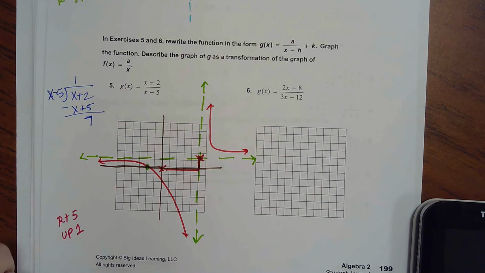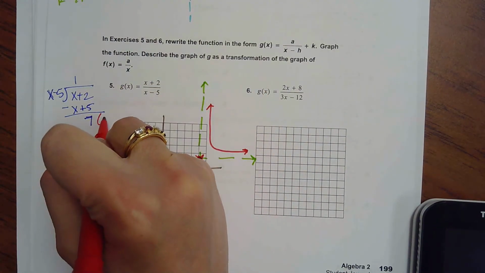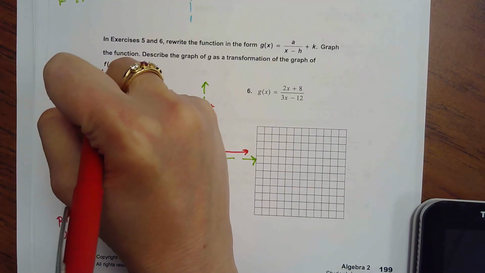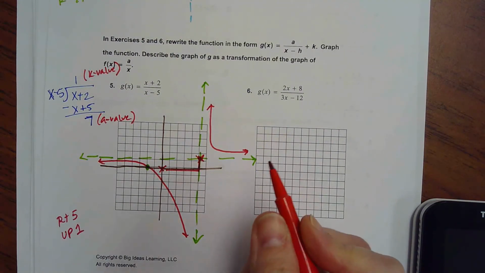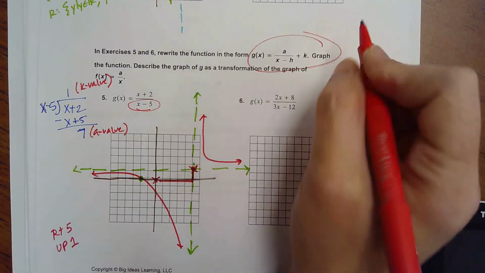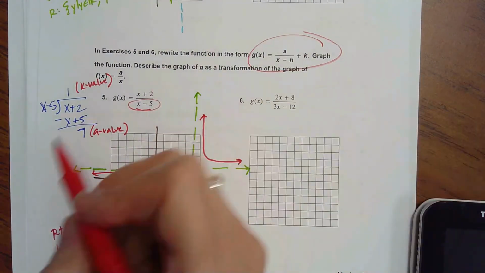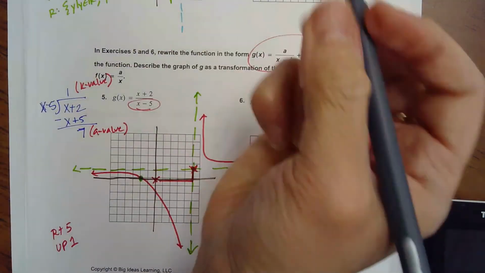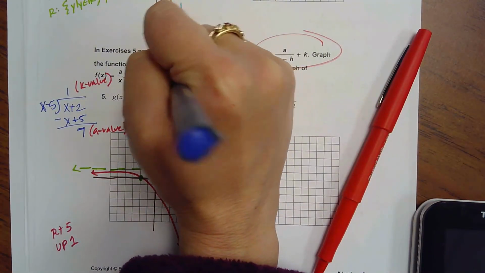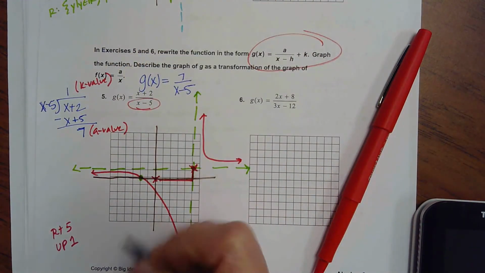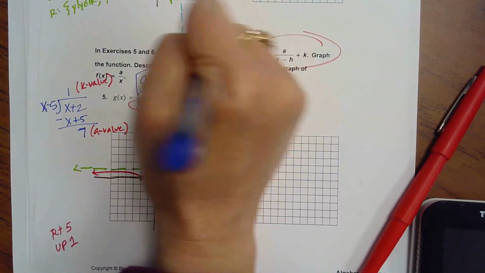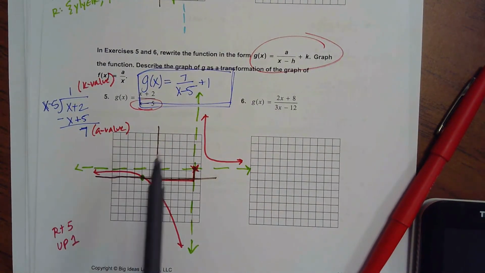So once you do your polynomial division, this becomes your a value. Your remainder is your a value, and this becomes your k value. We already have this as our denominator here. Remember our generic form is a over x minus h, plus k. So now I would rewrite this as g of x equals a, which we said is 7 because that's your remainder. The x minus 5 stays put because that is still your denominator. And then plus 1. So that's your new function if you wanted to write it in this format.